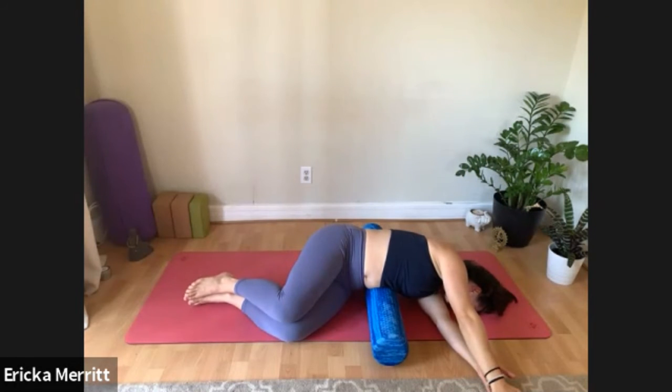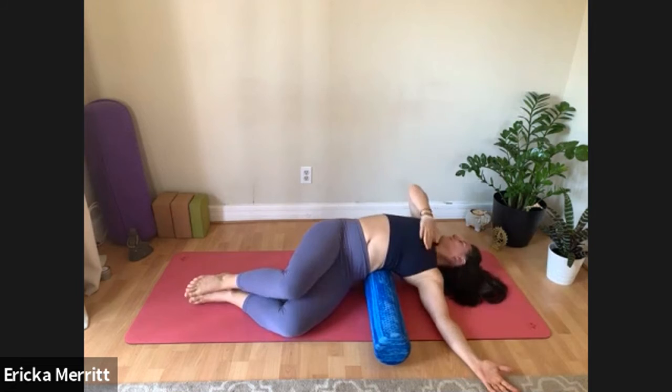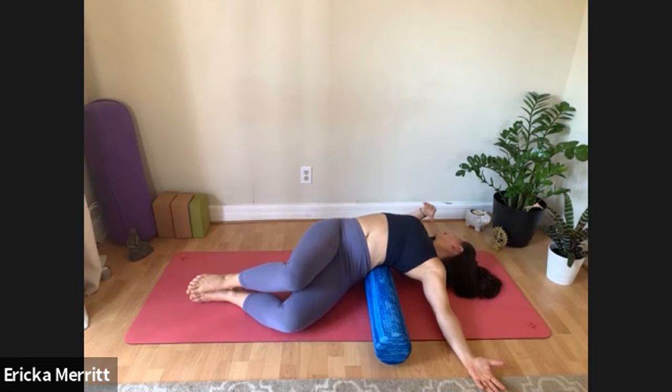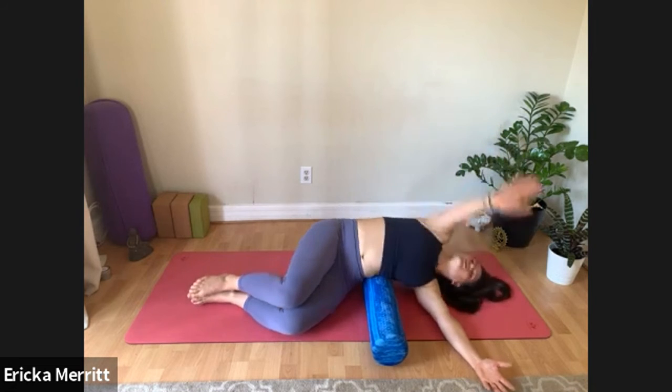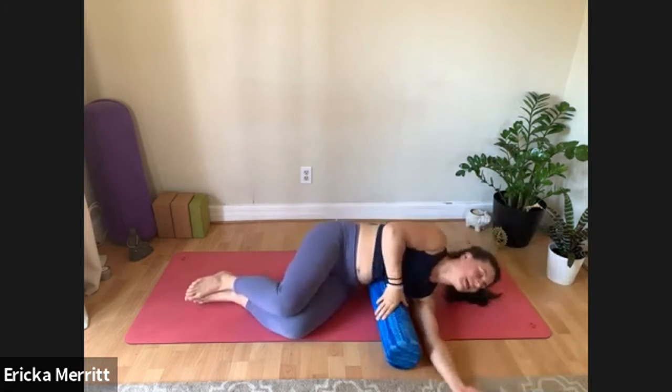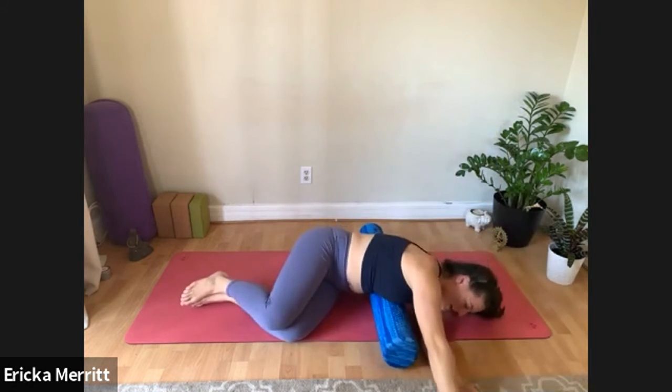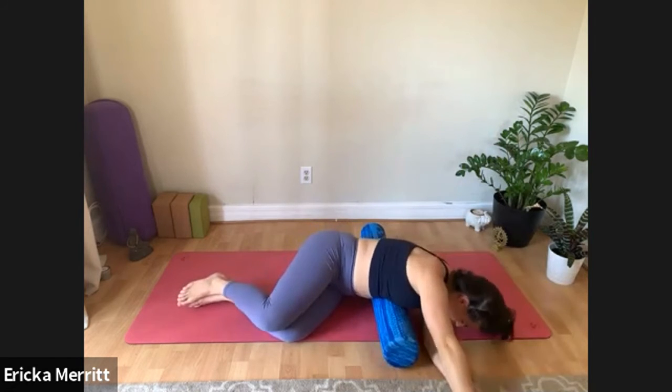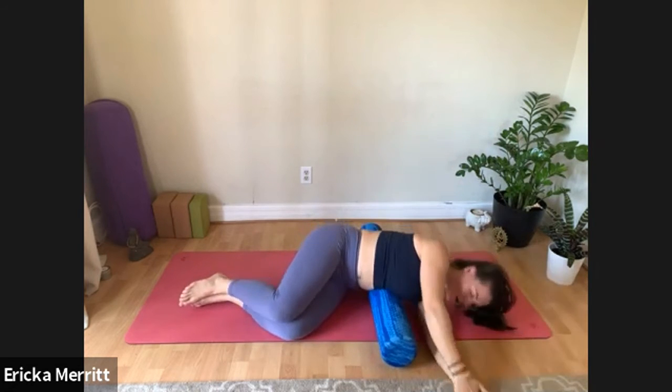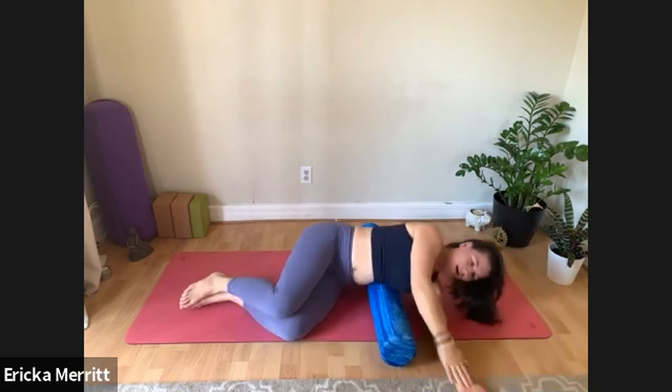2 more rounds. Breathing in and out. Getting that foam on that just right spot. I really love the forward reach to get the rotation forward a little bit before I go back.